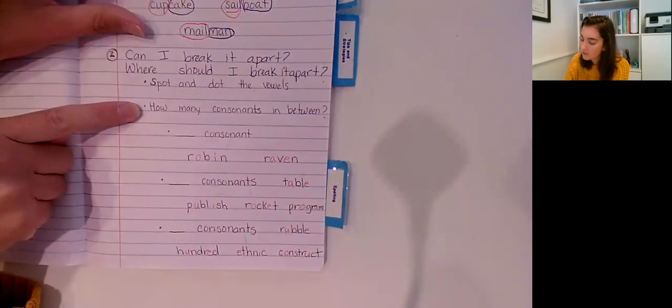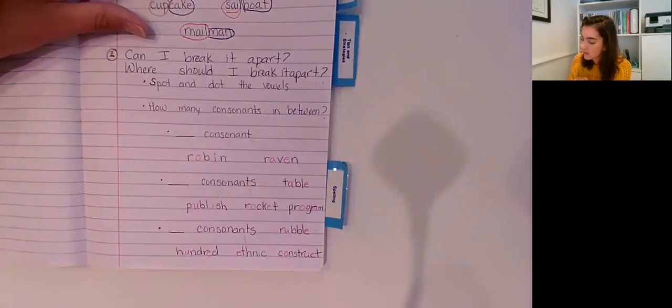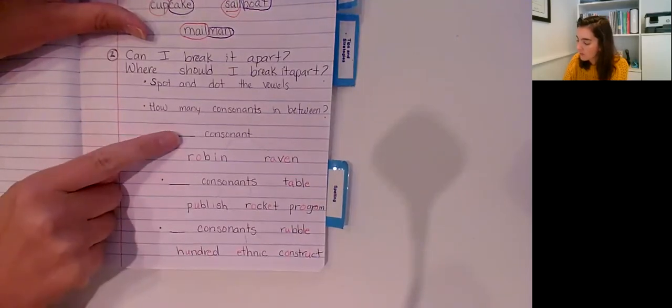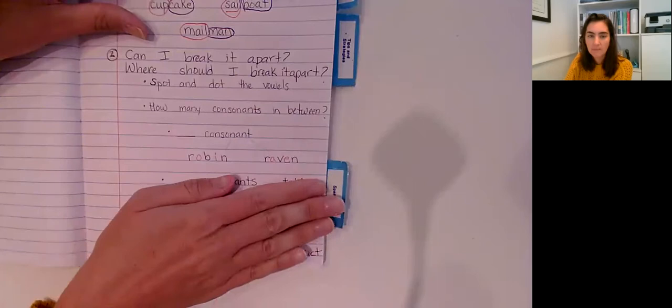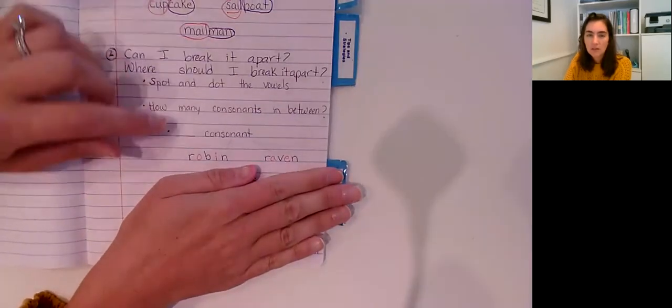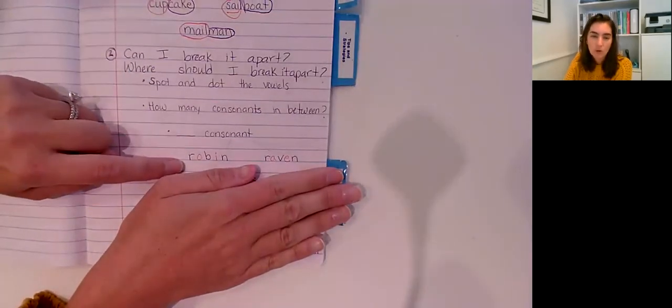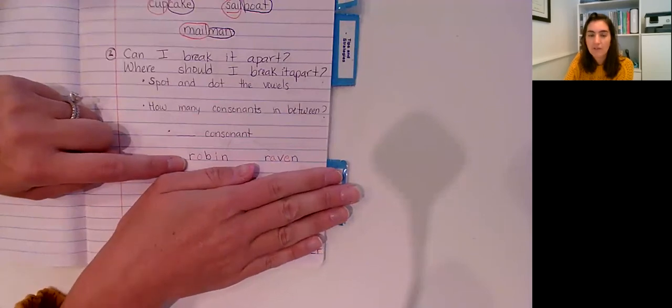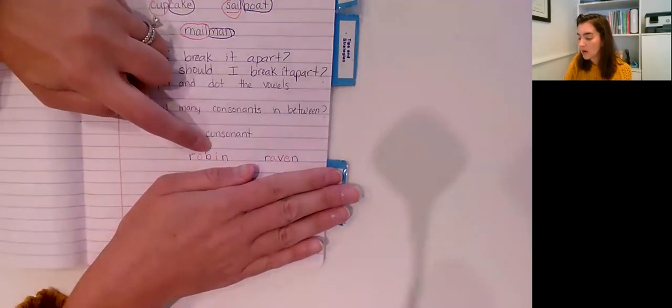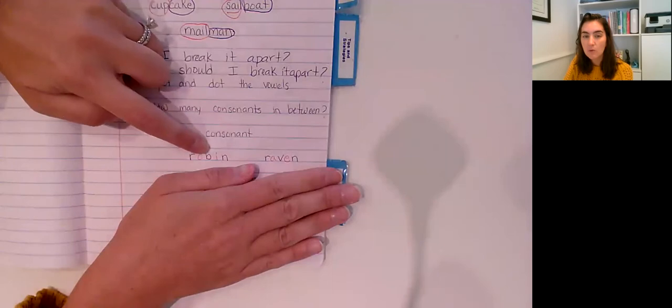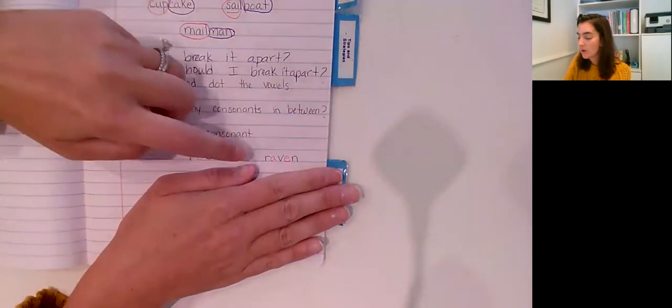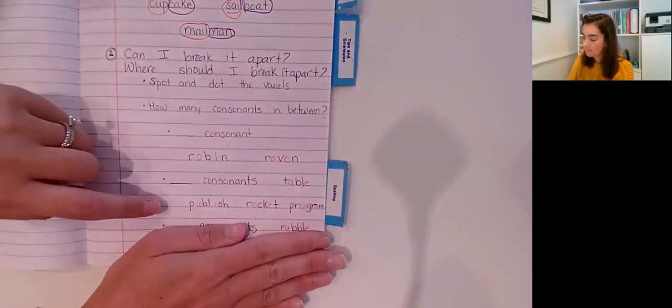How many consonants in between? So it looks like I didn't actually fill this out, but here he would have written there's 1 consonant in between those vowels. So you could make it Robin or Robin, and that would be a lesson on flexing, where does that consonant close the first syllable, or does it go with the second syllable and leave it open like we have in Raven?